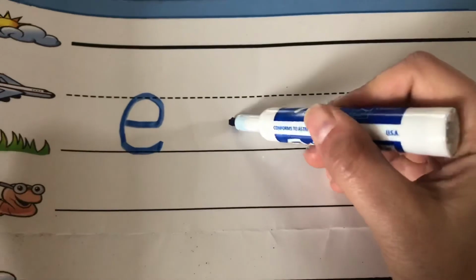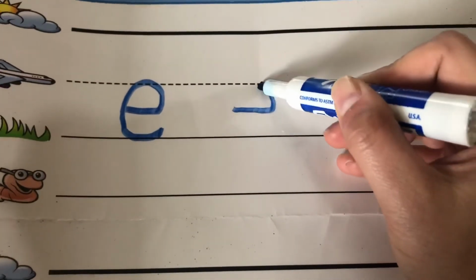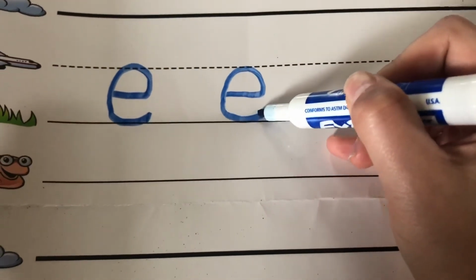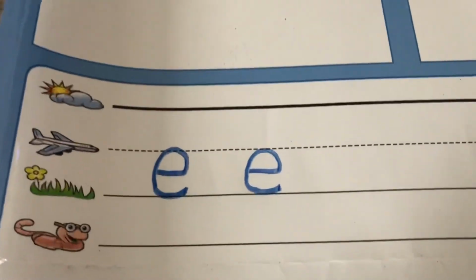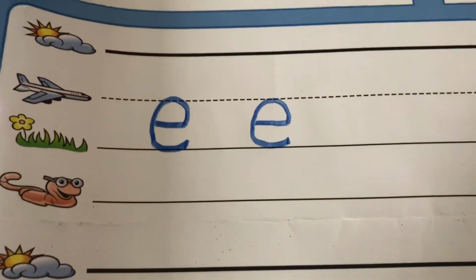Let's try that again. Starting between the grass line and the plane line, flying with the plane line, going up to the plane line and curving to the grass line and then curve. E, ed, eh.